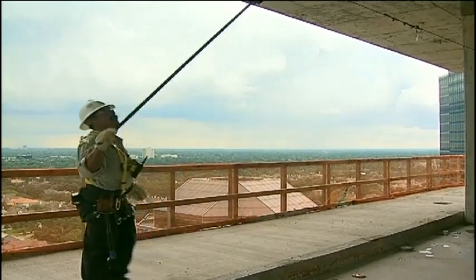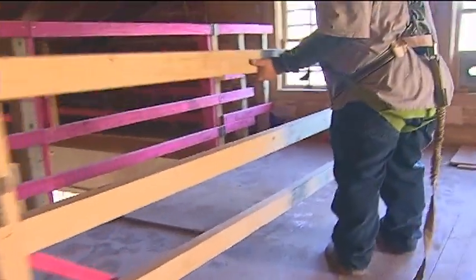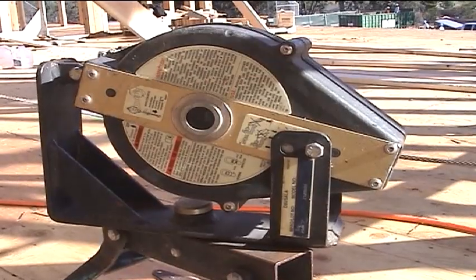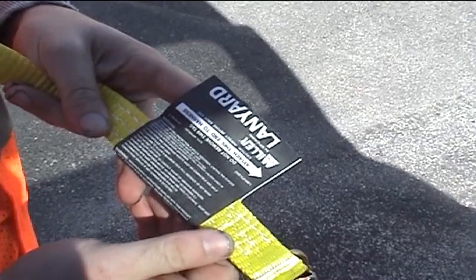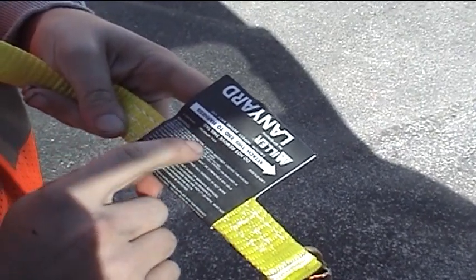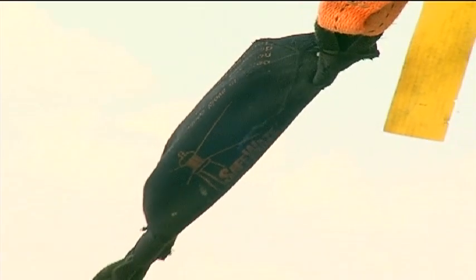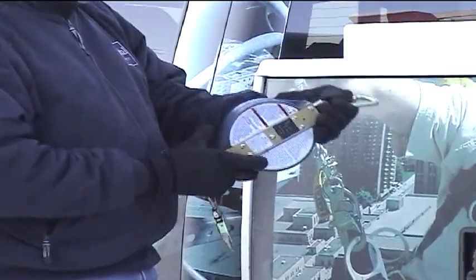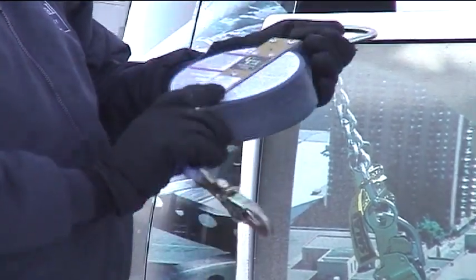Lanyards: a device for connecting body harness to anchorage point. There are different types of lanyards: shock absorbing, self-retracting, synthetic rope, and synthetic webbing. Each lanyard must be made from synthetic fibers and have a minimum breaking point of 5,000 pounds per employee. Shock absorbing lanyards should include deceleration devices to slow a fall and lower trauma to the body. Self-retracting lifelines have a braking mechanism that is applied when the line is extracted too fast.